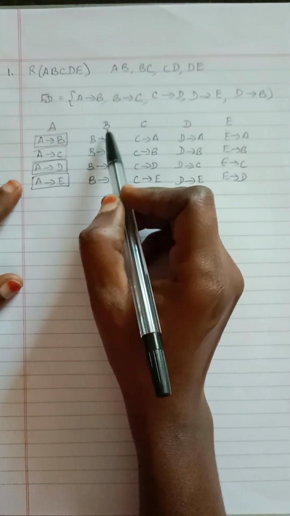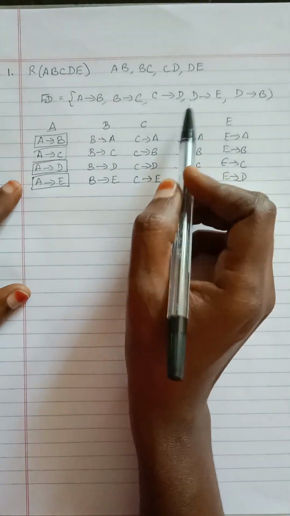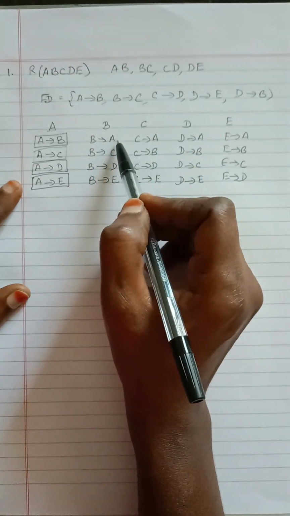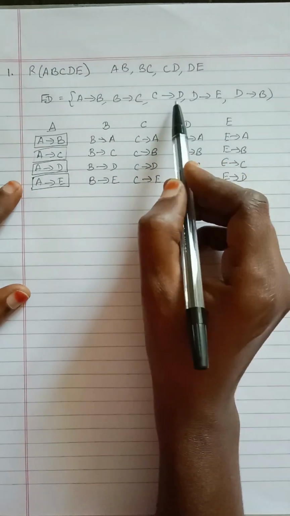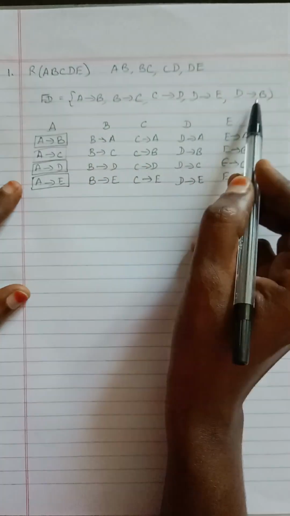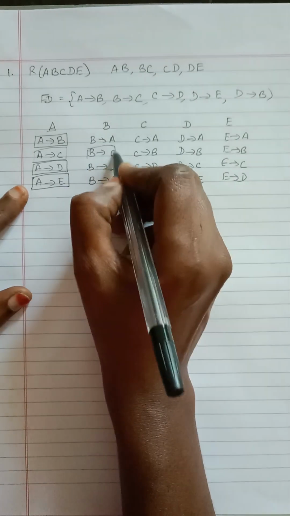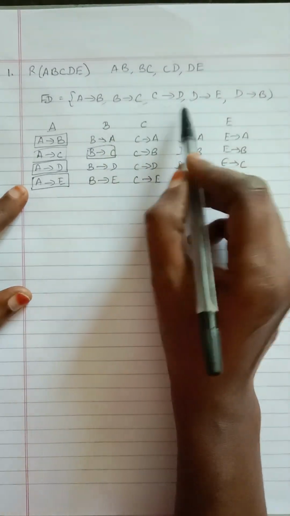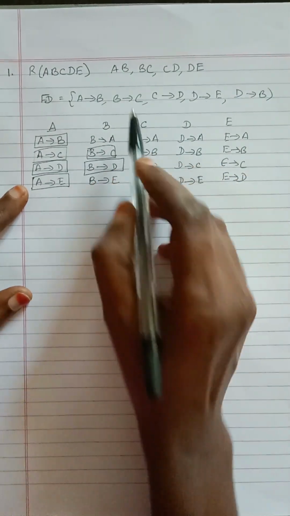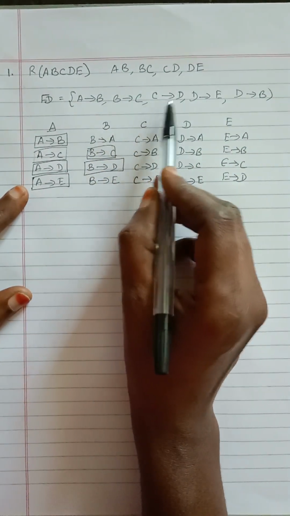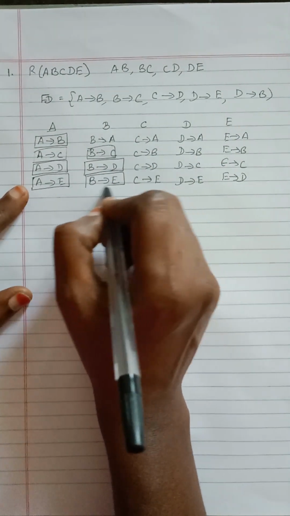Next, similarly for B, we have to mark these dependencies. B tends to A: from here B tends to C, C tends to D, D tends to E, also D tends to B, but B does not lead to A, so this will not come. B tends to C is already there, mark it. B tends to D: yes, B tends to C and C tends to D, so B tends to D is valid. B tends to E: B tends to C, C tends to D, D tends to E, so B tends to E as well, so mark this.